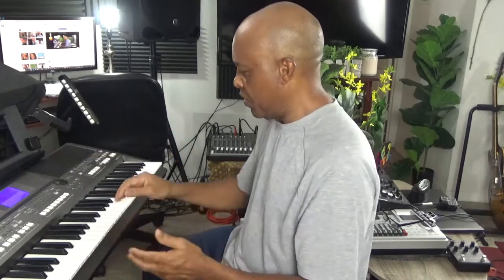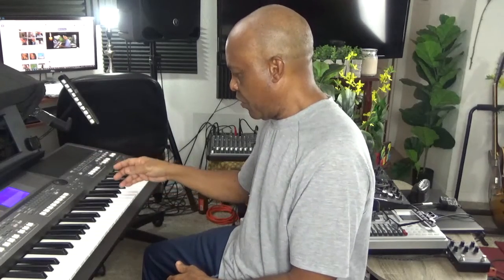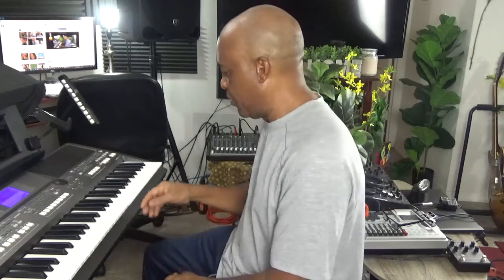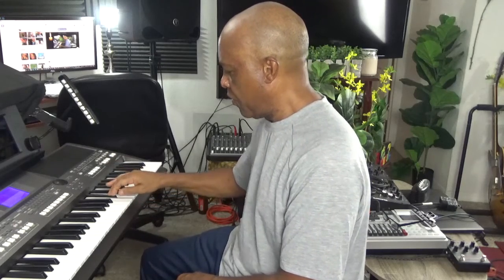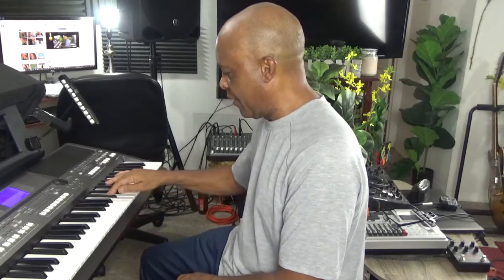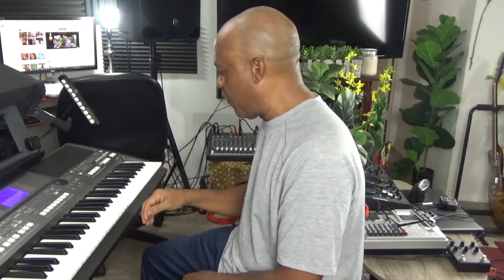See, there's a rest before the C sharp. Let me play that again so I can lead the C sharp down to C, which is a chord tone. 1, 2, 3, 4, 1. One more time.